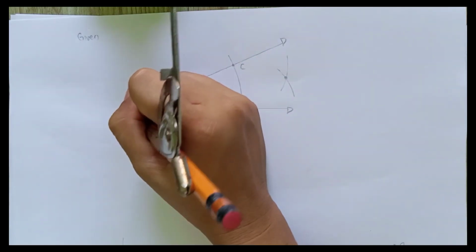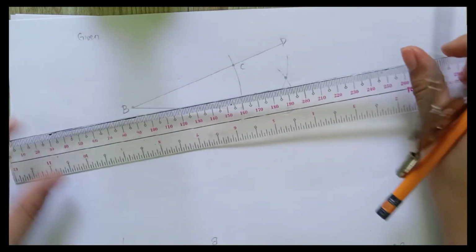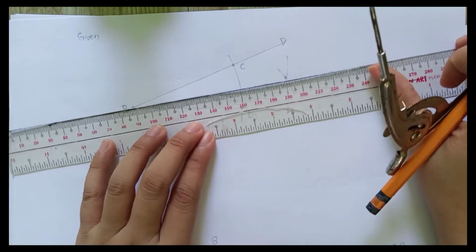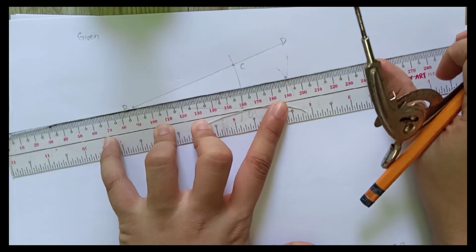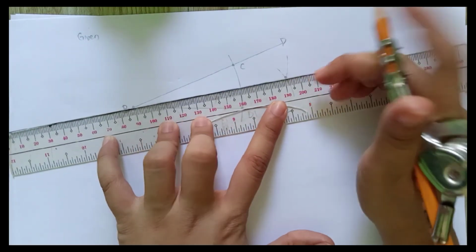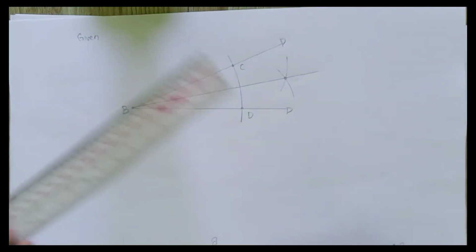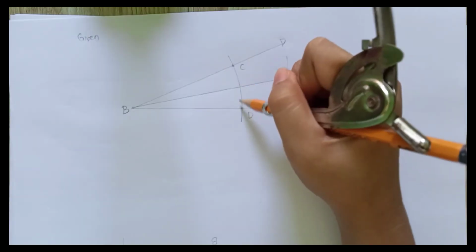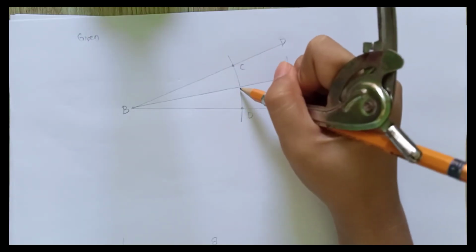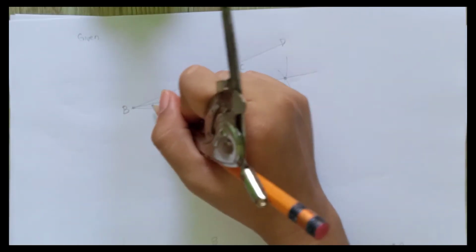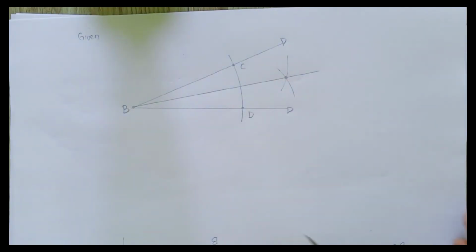For the last step, join B to the point where the arcs cross using a straight edge. So now we have the bisector of angle CBD. When we say bisector, it is a line that divides something into two equal parts.